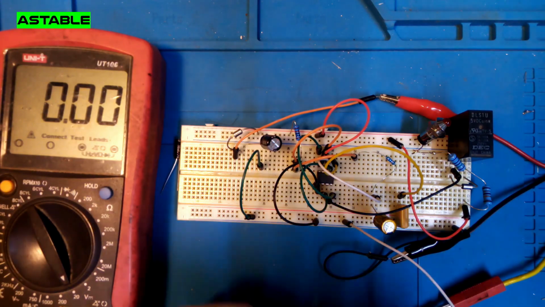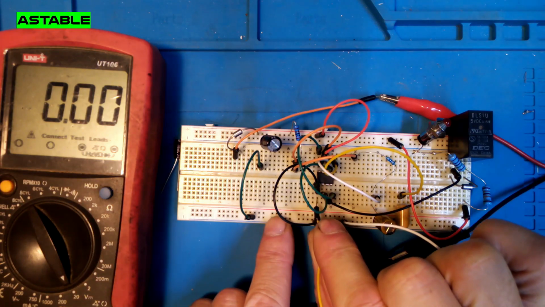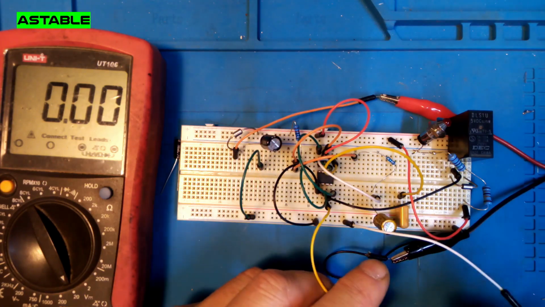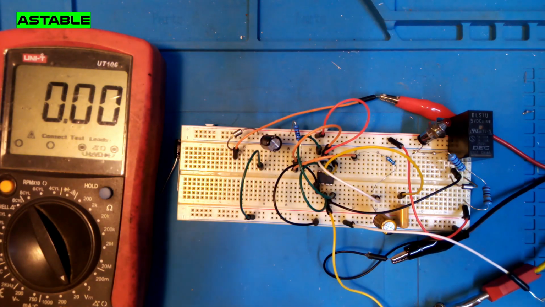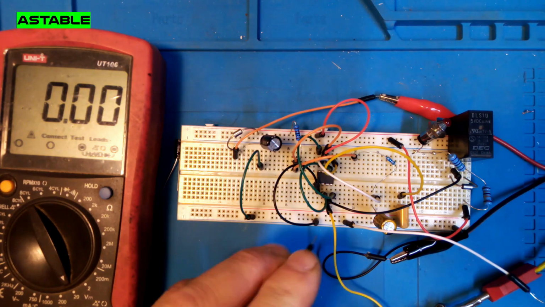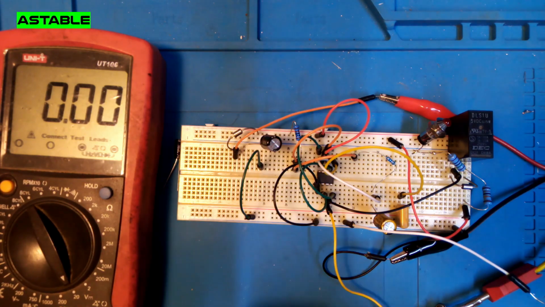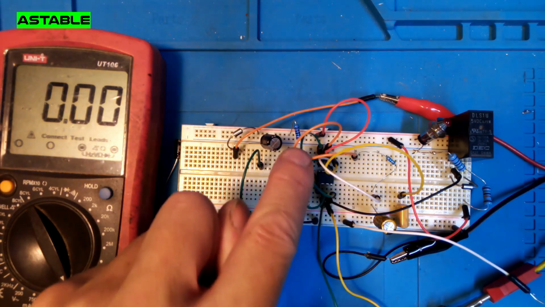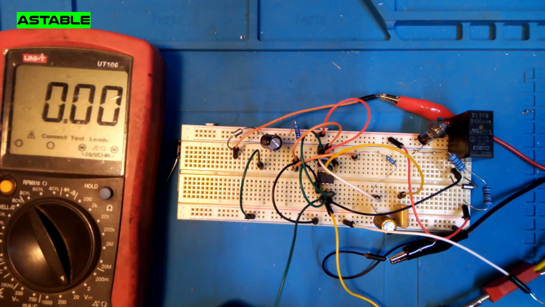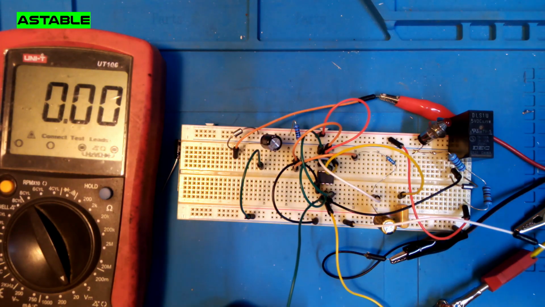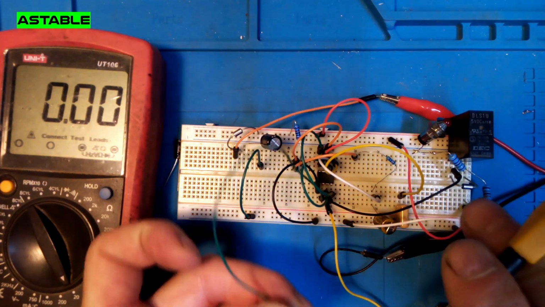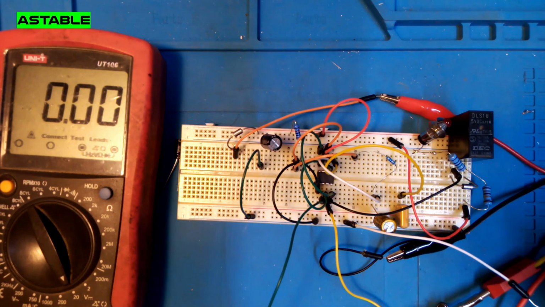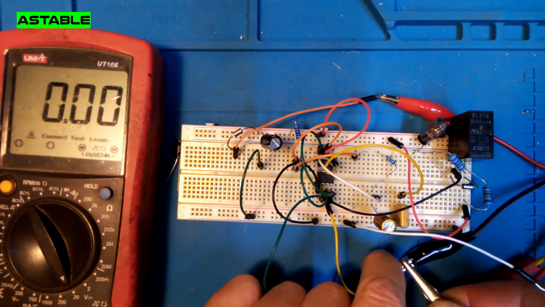One for the output, which is pin 3, here, the yellow testing wire, and one for trigger and threshold, which are connected together, so pin number 2. As you see, pin 2 goes to pin 6. And of course the ground we connect to the ground.